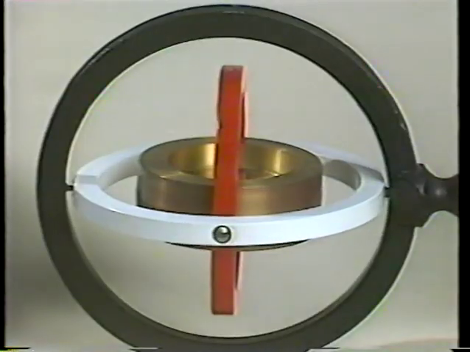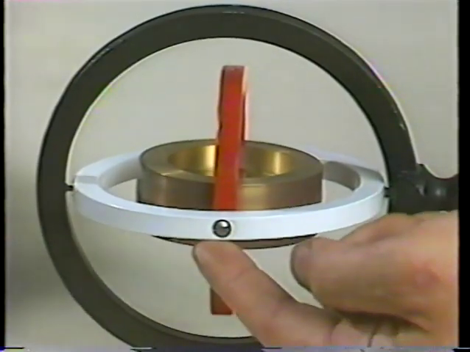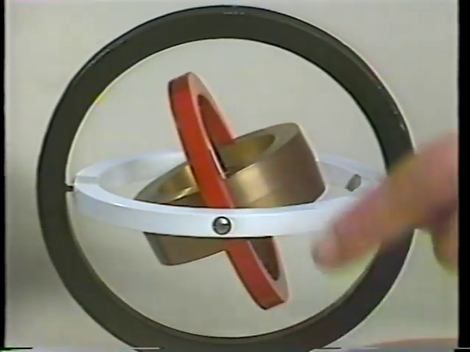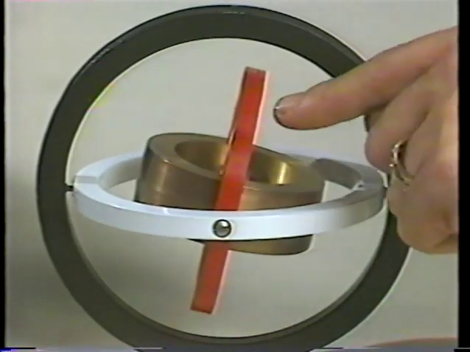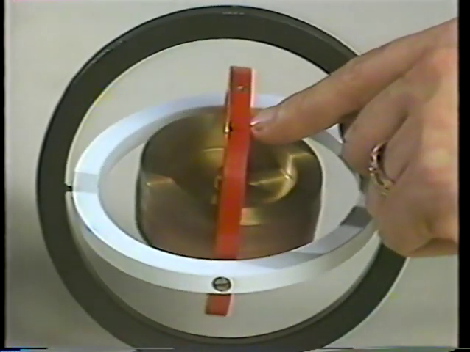Precession is the movement of the gyroscope's spin axis from its original position due to some external force. A spinning mass reacts 90 degrees away from the point of contact with the external force. This results in a wobble or altered plane of rotation.